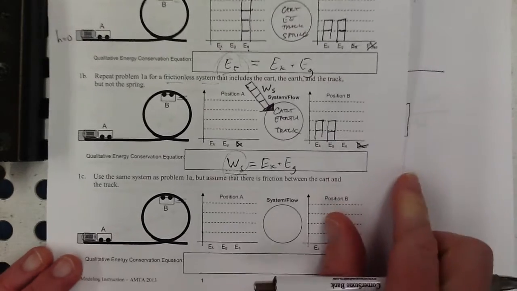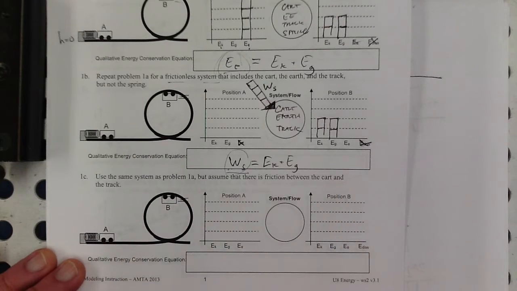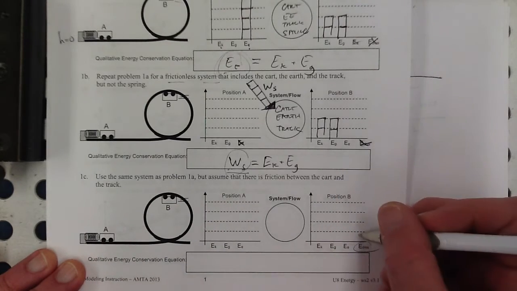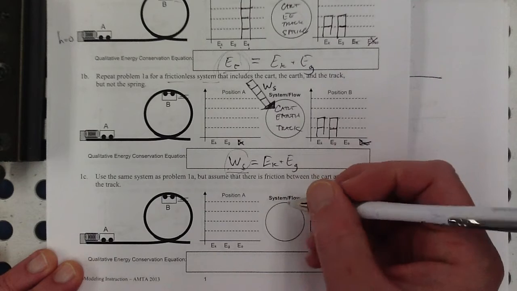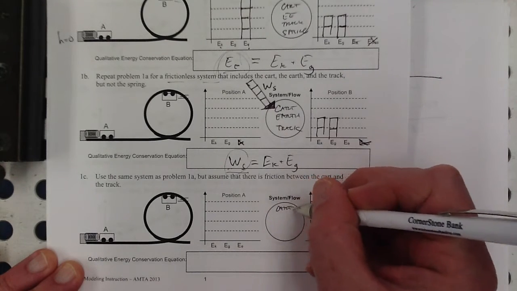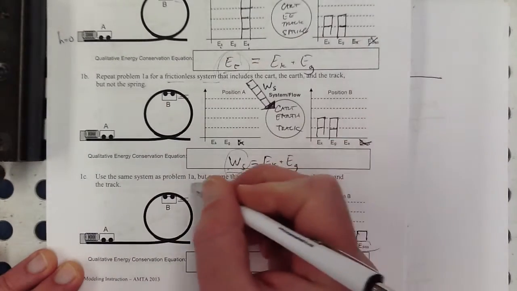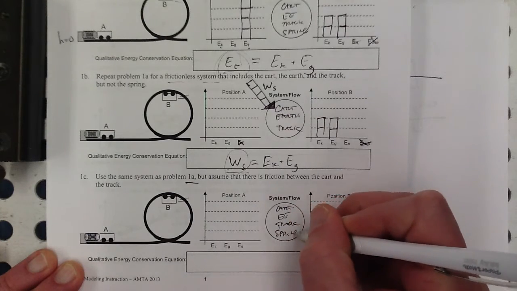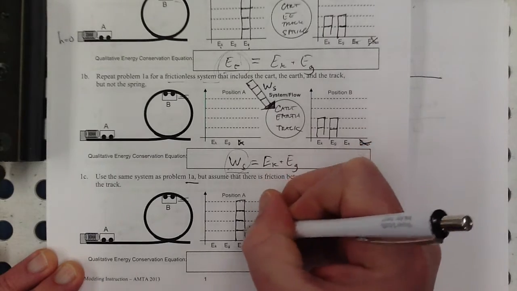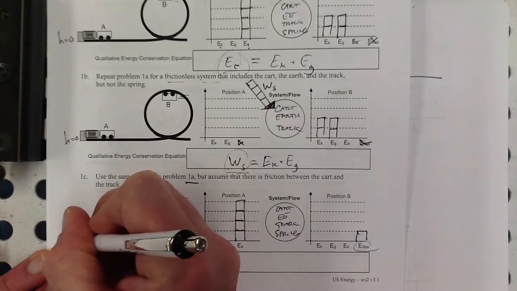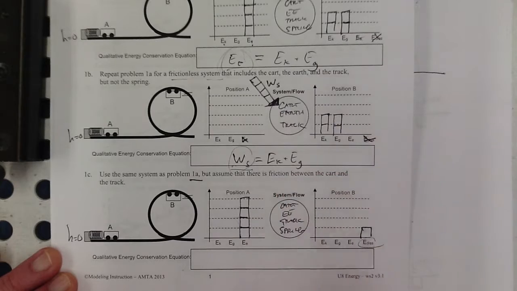All right. Use the same system as problem 1A, but assume there is friction between the cart and the track. Okay, so we do have friction now. It means we're going to have some E-dis. Just going to put that there right now. Why not? We got the cart, we got the earth, we got the track, and then same as 1A, the spring is back in here again. I didn't write again that this is the 0 height. I should do that each time. Always pay attention to that detail. So there's my 4 blocks.